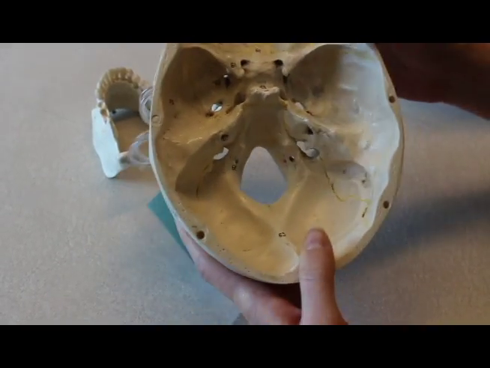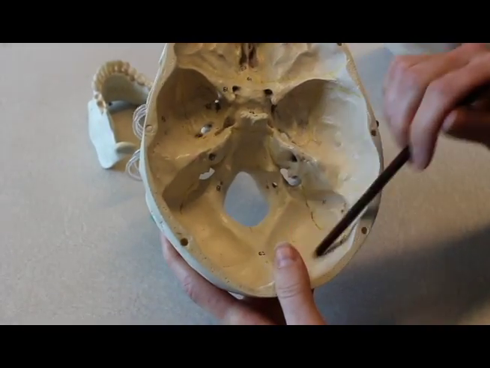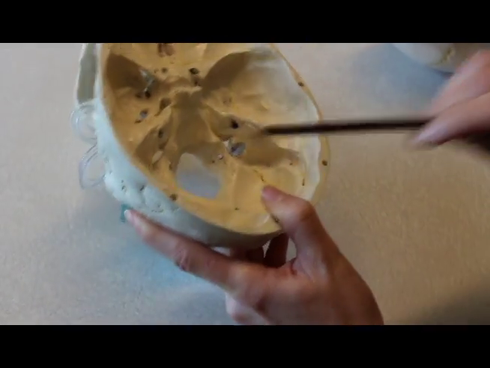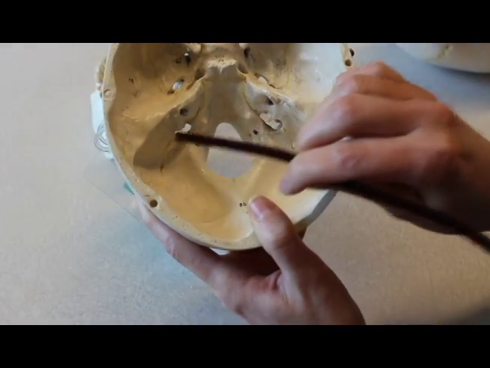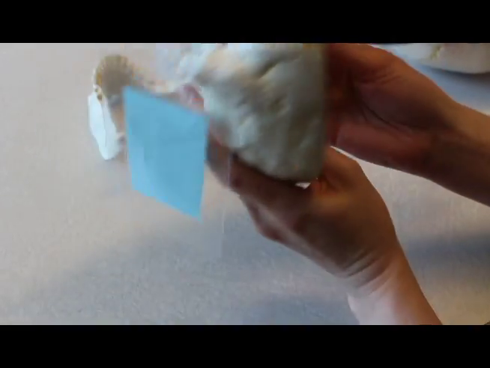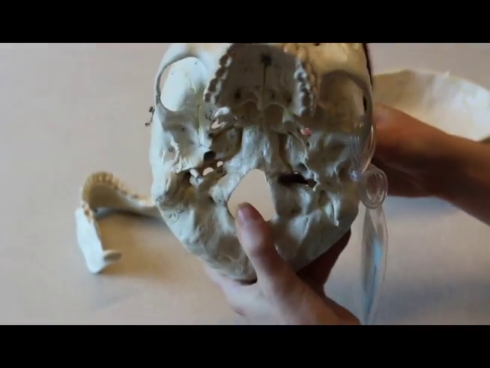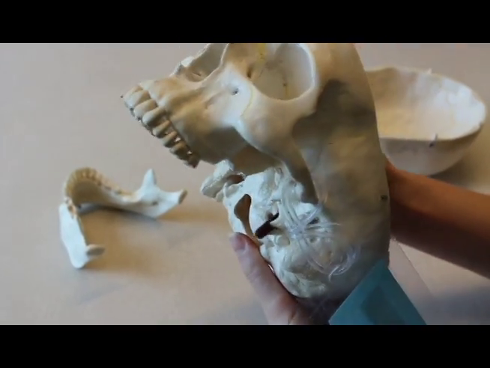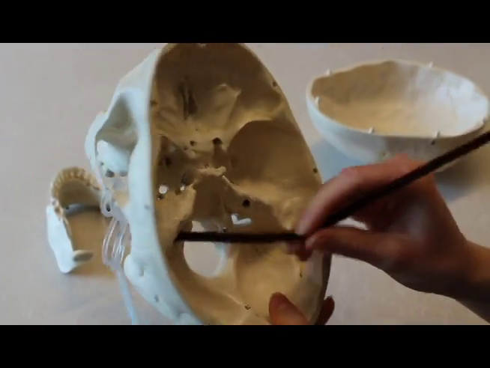Now we're going to go to the posterior cranial fossa, and we're going to talk about the jugular foramen, which is really big. You can see it right here. Pull this around. The jugular foramen is formed by the temporal bone and the occipital bone.